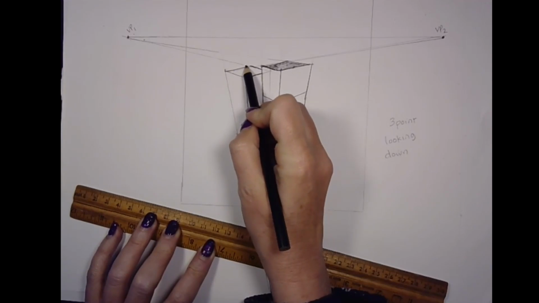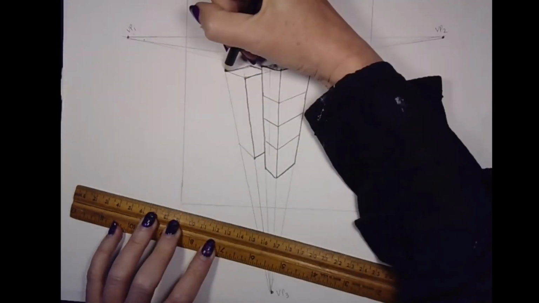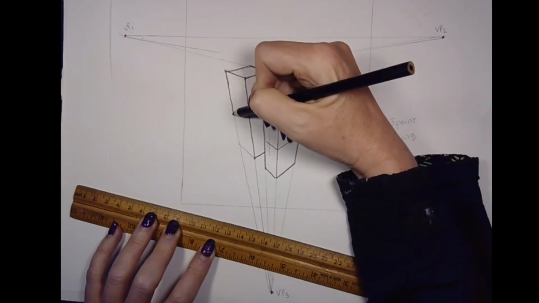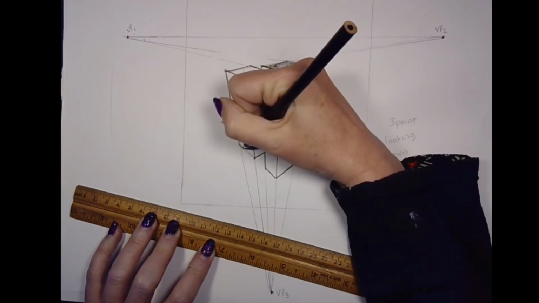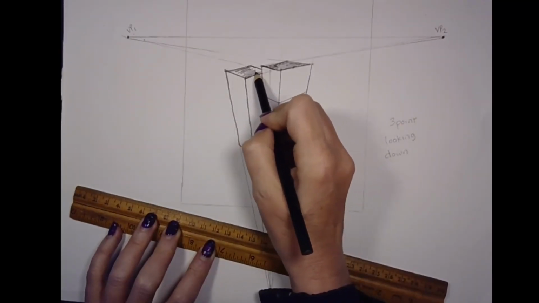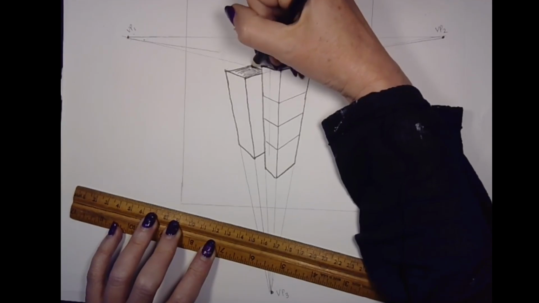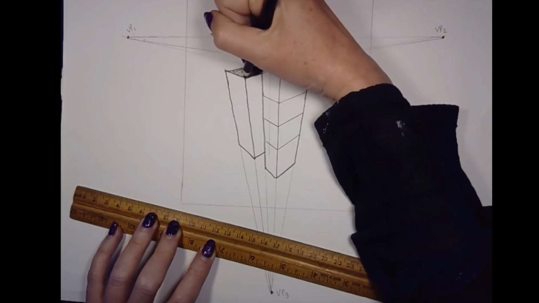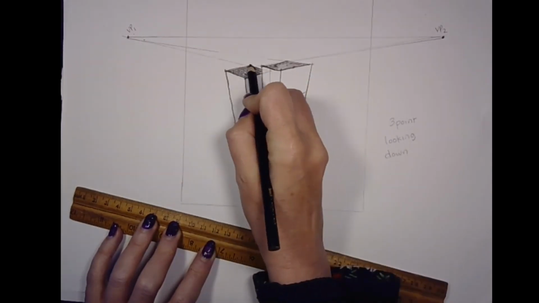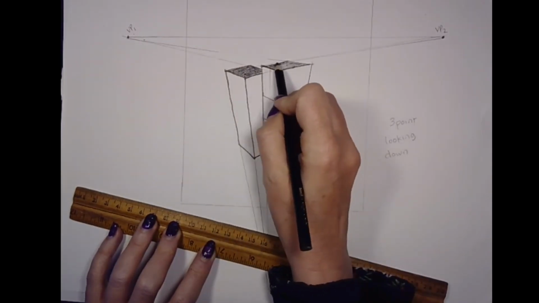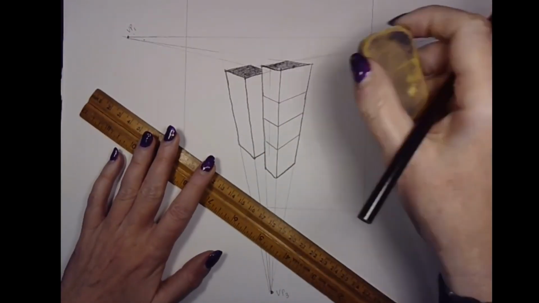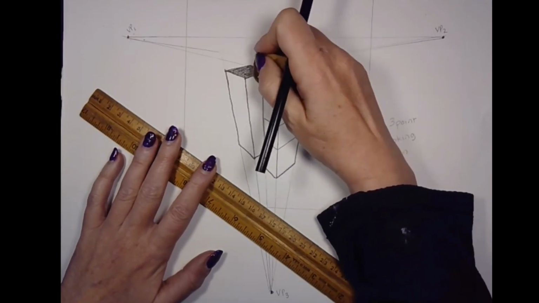Then if I want, actually, before I do anything, I'm going to erase this line I made because that wouldn't be in the drawing.